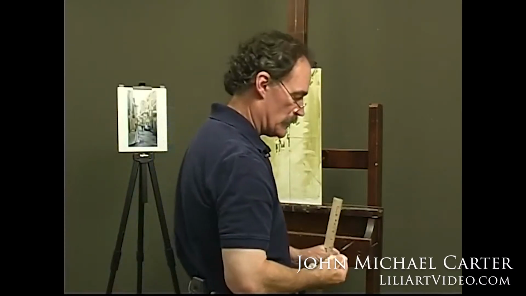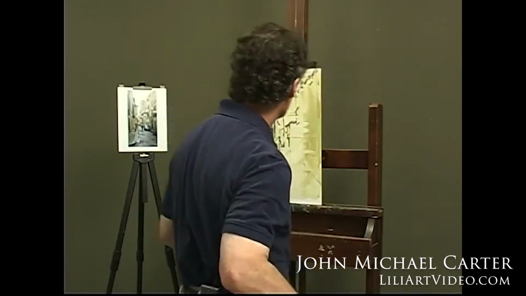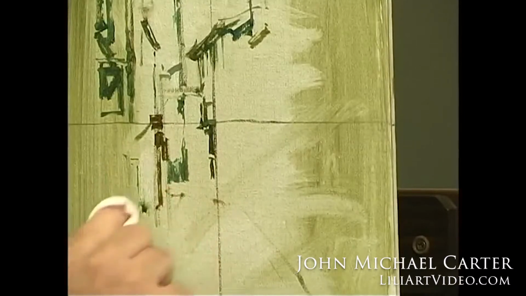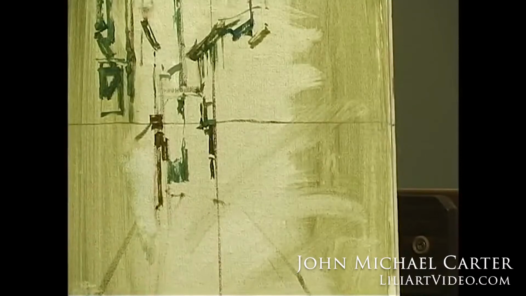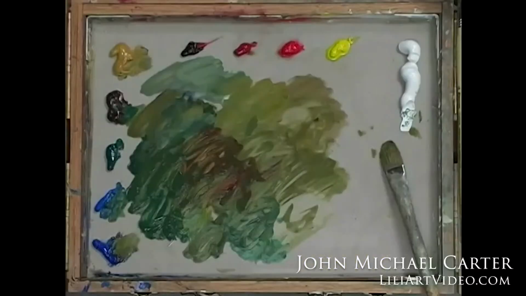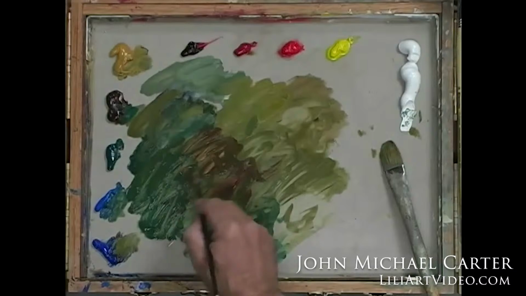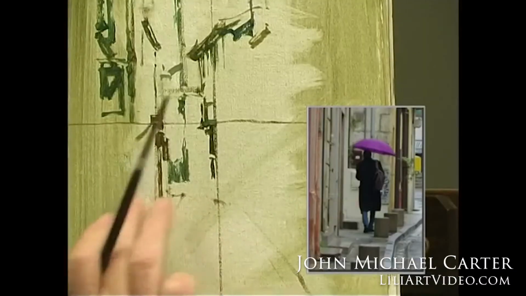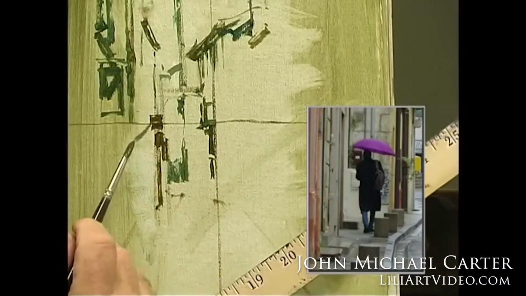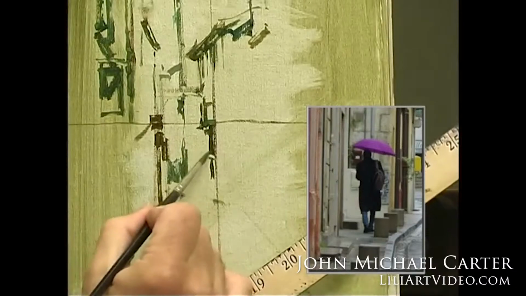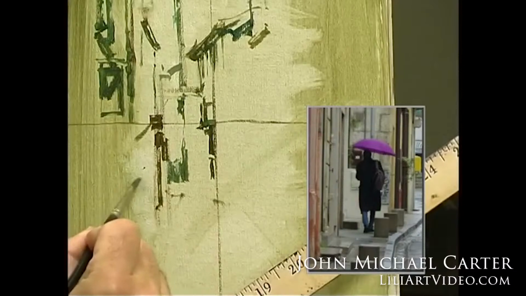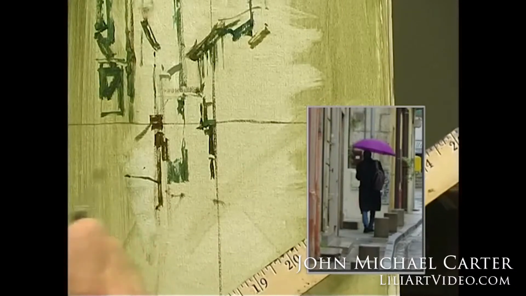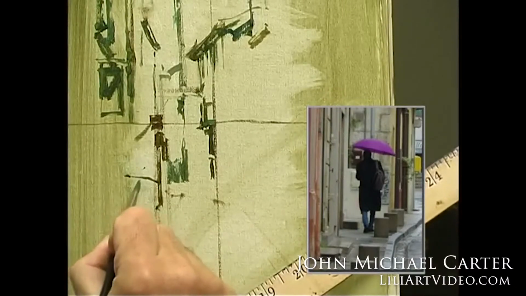I placed her a little higher in the composition than I wanted, so that she would be too tall if she were in that position. So I'll move her down here a little bit.